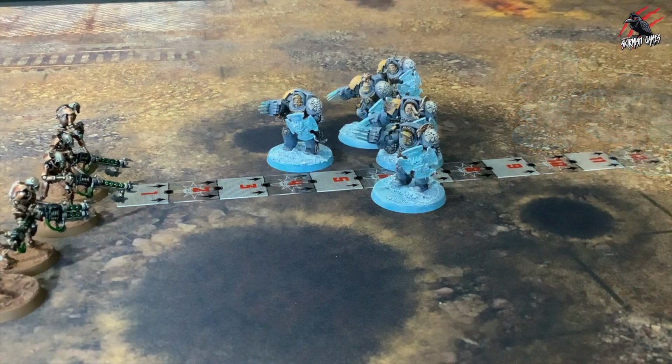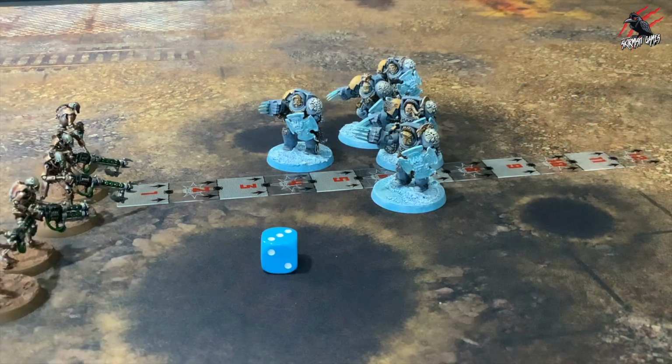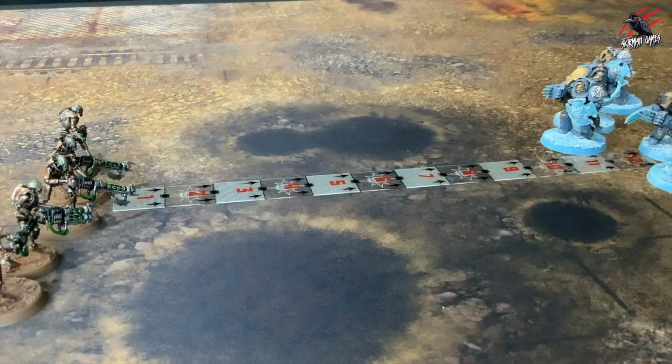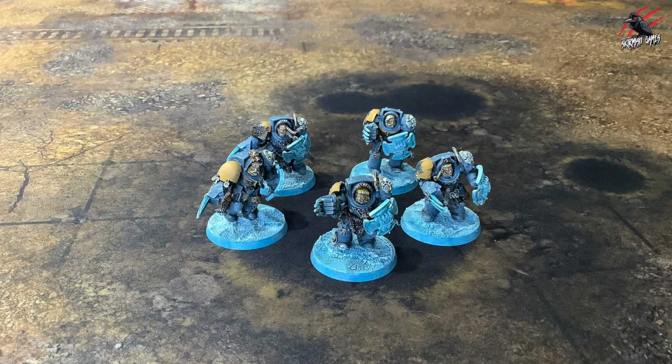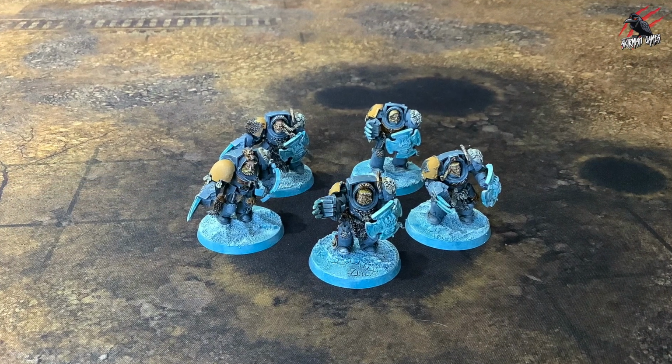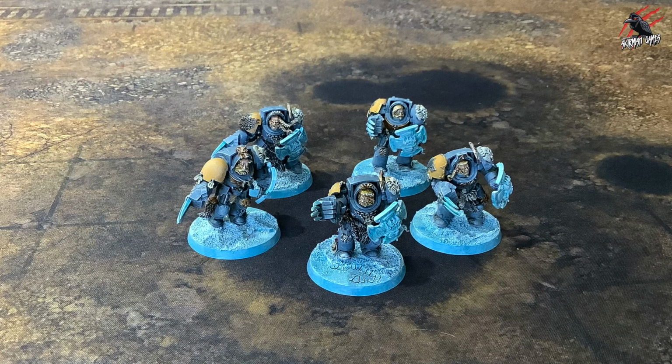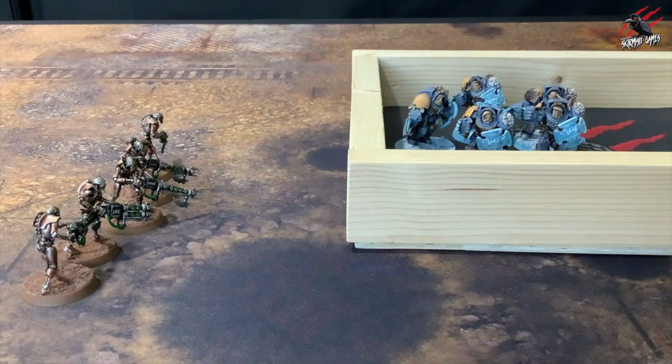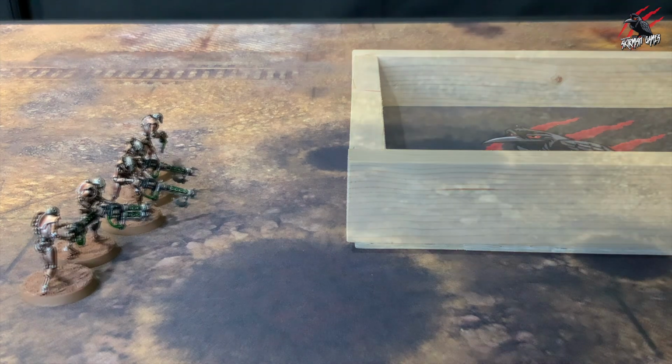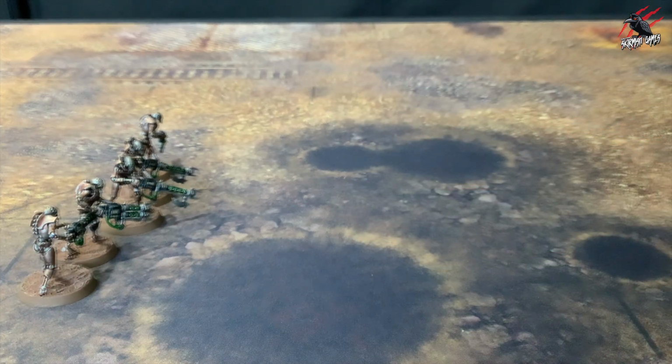Reinforcement units cannot make a normal move, an advance, fall back, or remain stationary this turn. Reinforcement units always count as having moved this turn, and any reinforcement unit not set up on the battlefield by the end of the battle counts as being destroyed.